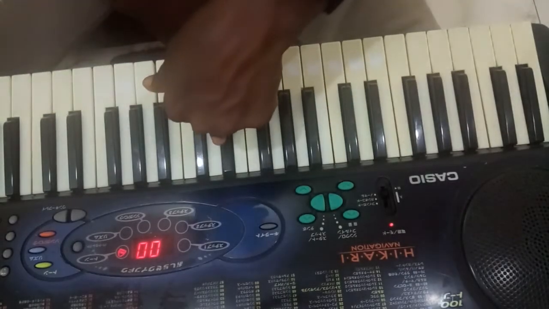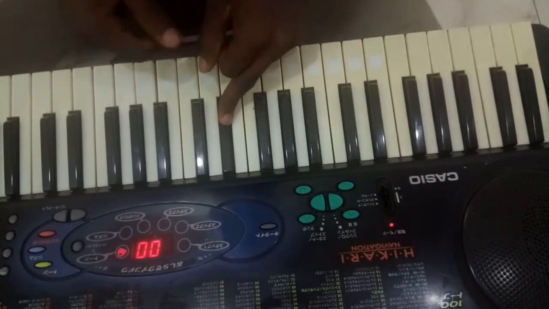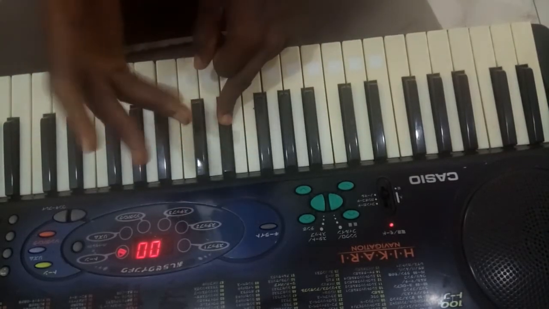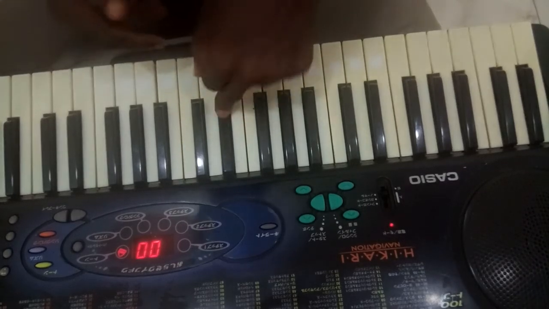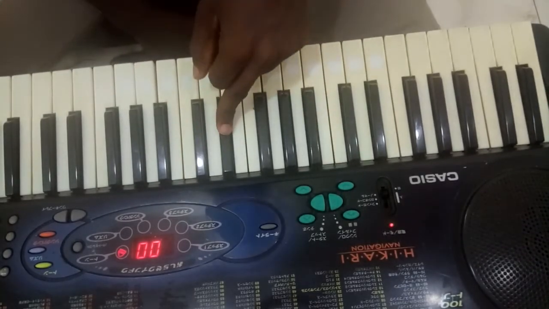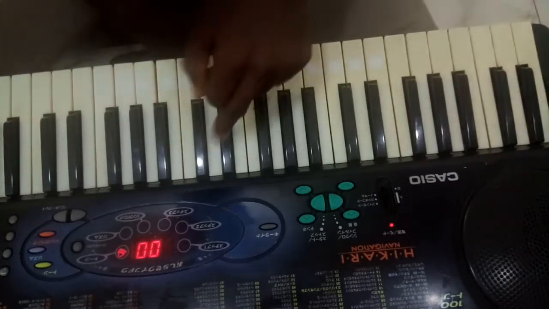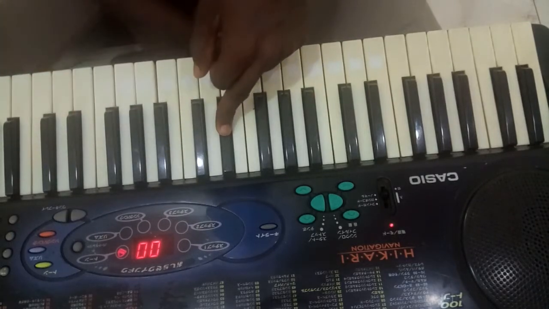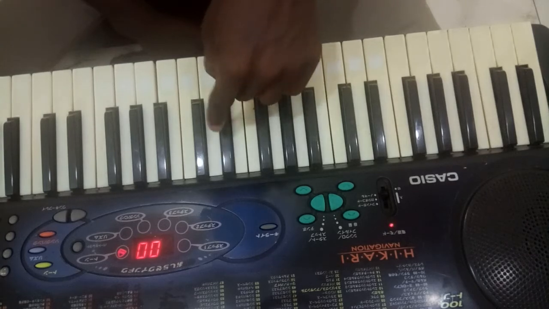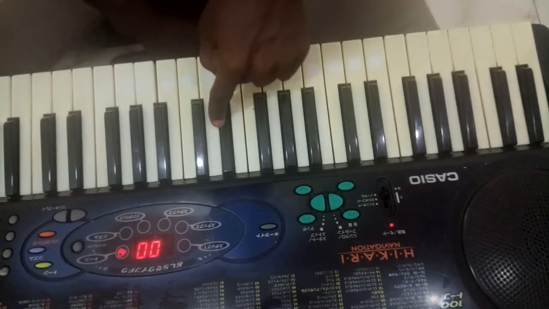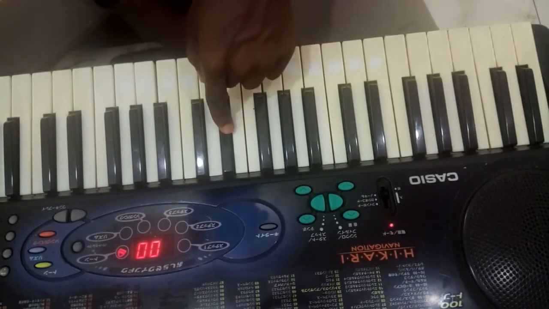C sharp. This particular C sharp becomes D flat when you move a half step backward or lower. So this is C sharp and then D flat. It's called enharmonic equivalent because it has two names. This particular key is C sharp, and at the same time it is D flat. Do you understand it?